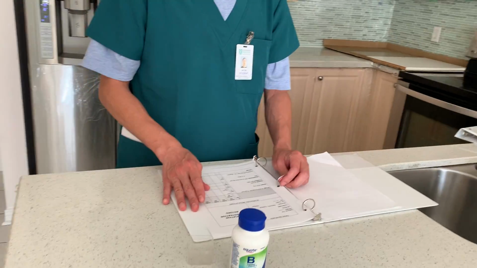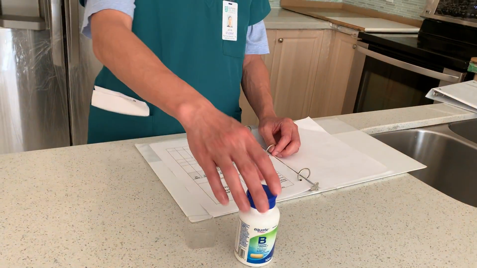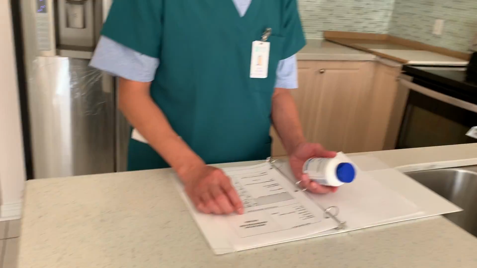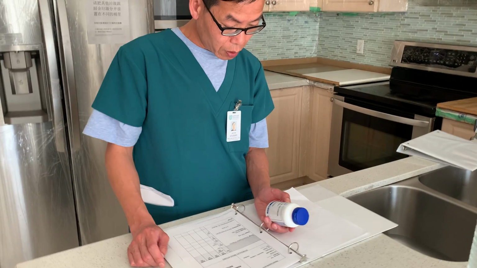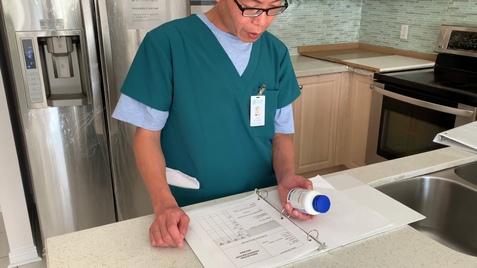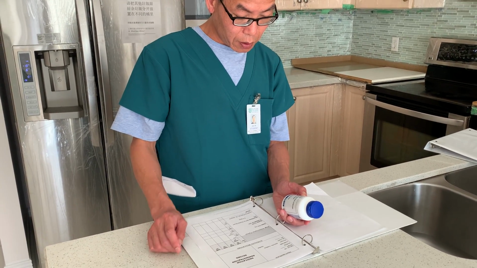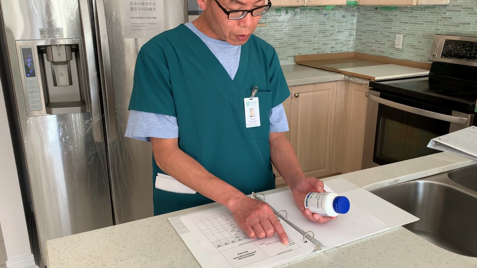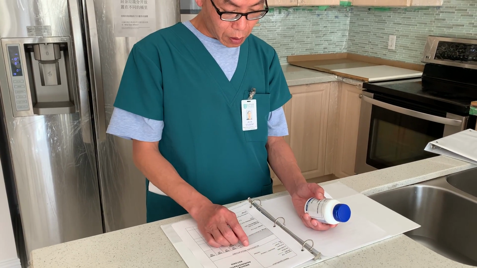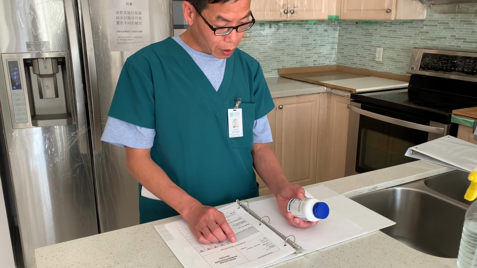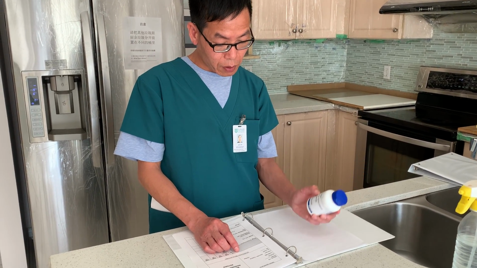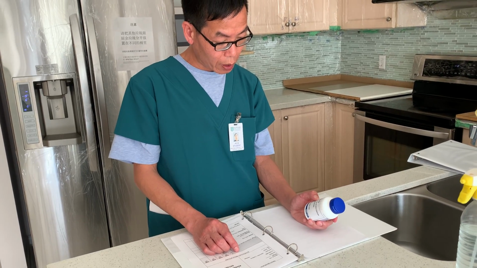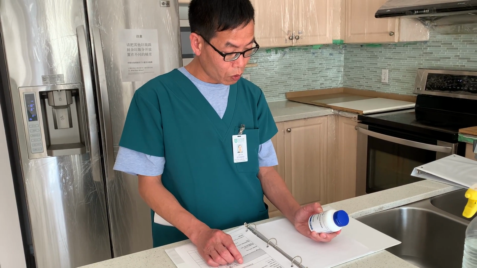Next, I'm going to do my first check with the MAR and the medication label. I see here I have Garland, the Garland CID, and then I realized that the name Garland has a different spelling from what I got from the doctor's order.